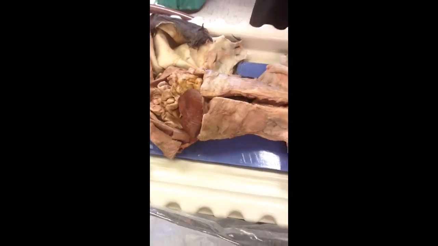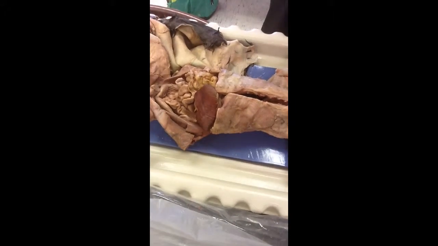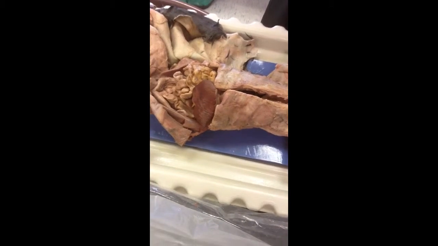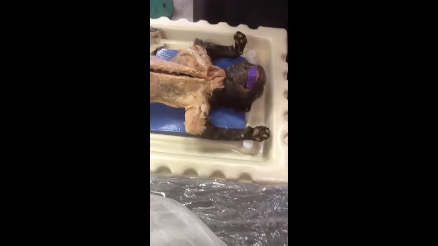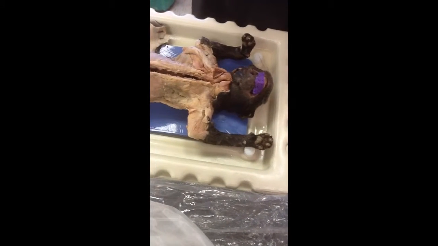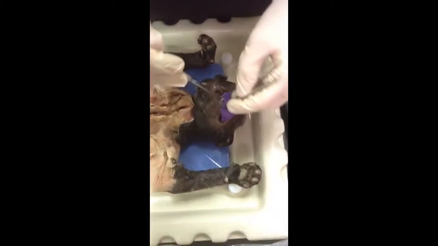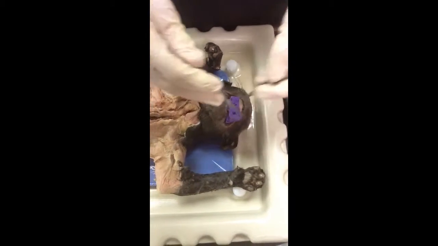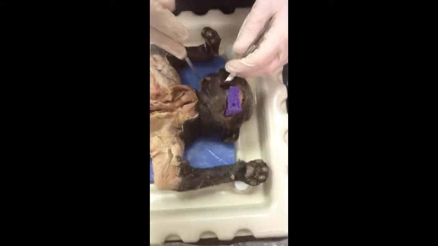The digestive system too. Okay, for the digestive system that I am failing to find. Okay. The oral cavity is obviously the teeth right here, tongue, the mouth area.